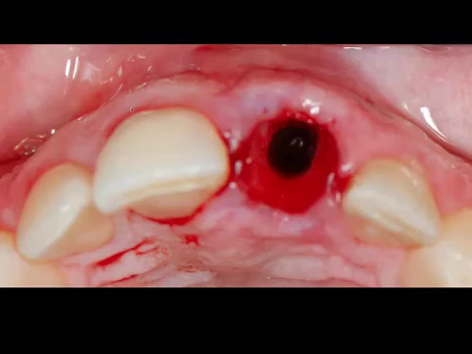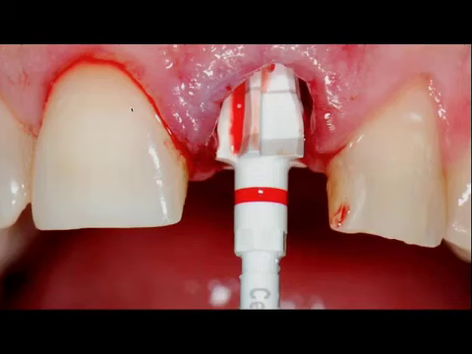We're slowly enlarging the osteotomy, of course, and we use a profile drill or a countersink in order to establish the emergence profile of the implant. Unlike titanium implants that are placed at bone level, and then we use the restoration to build the emergence out of the gum, these implants have an emergence profile built into them. And that's the purpose of the countersink, is to prepare the bone for that emergence profile.